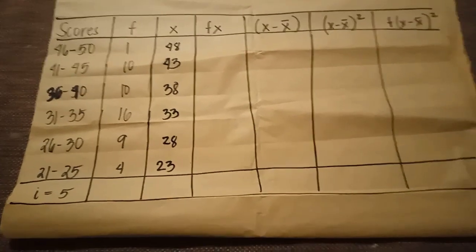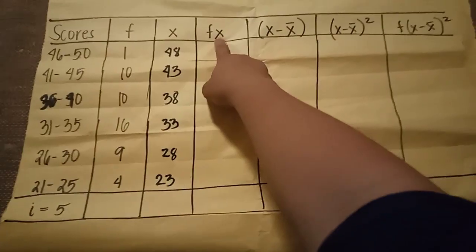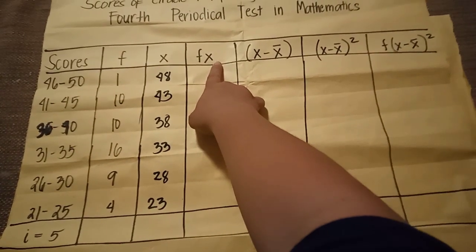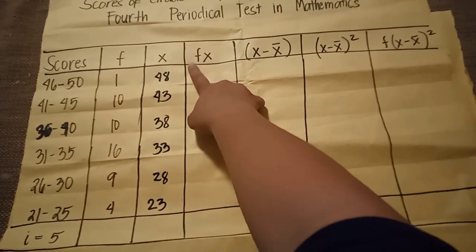Next, we have f times x, where the two letters are close together. That means multiply.